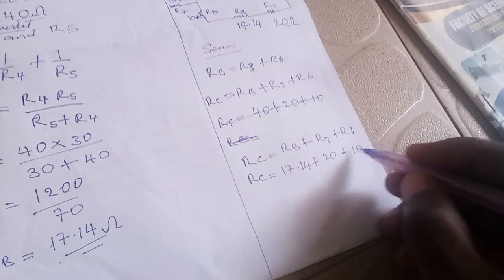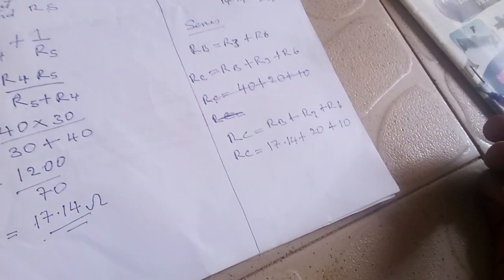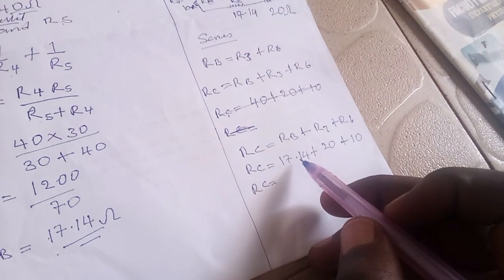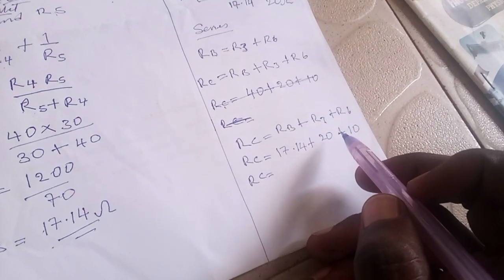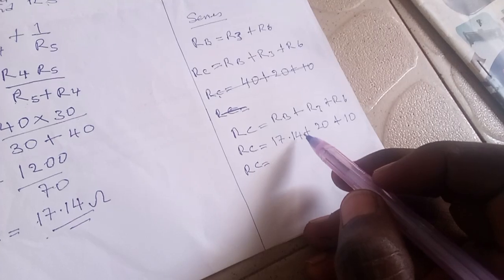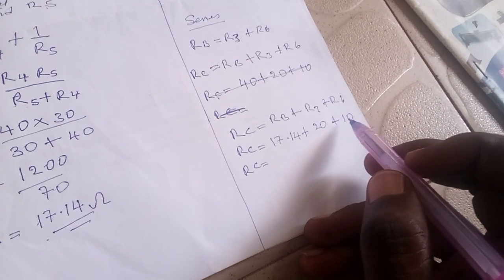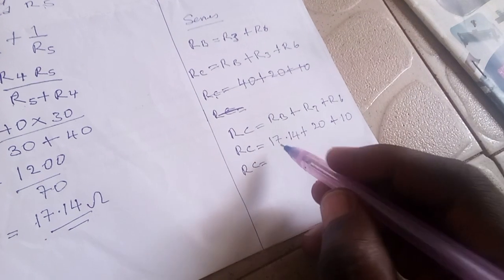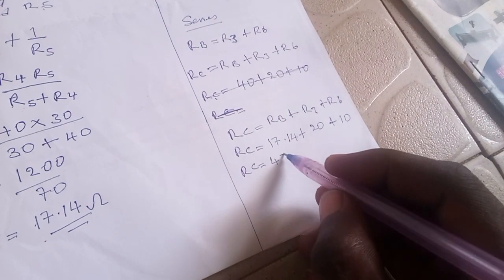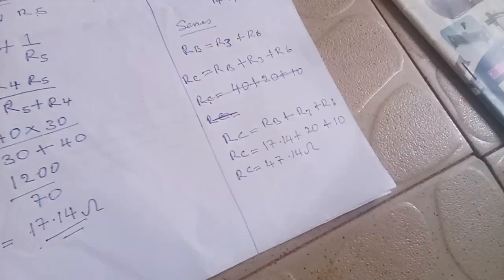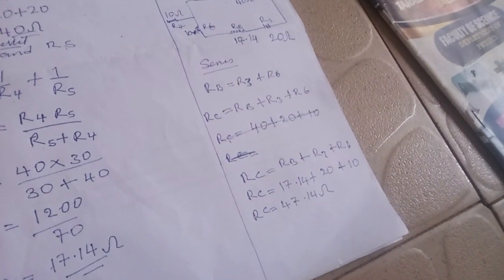Okay, then you say RC will now be equal to, when you sum this up together, 17.14 plus 20 plus 10, it will now give you 47.14 ohms. So we just finished the one of series now.